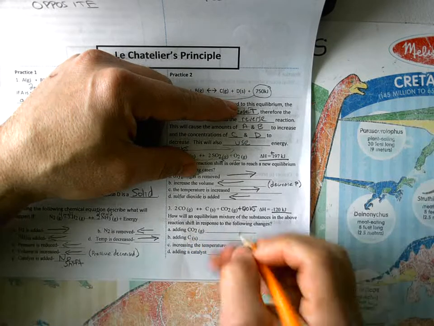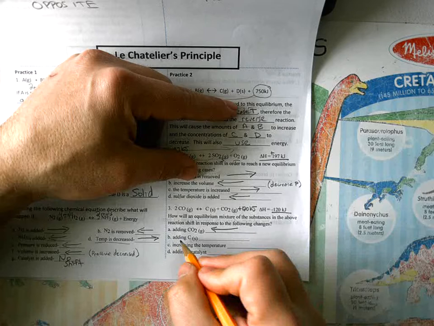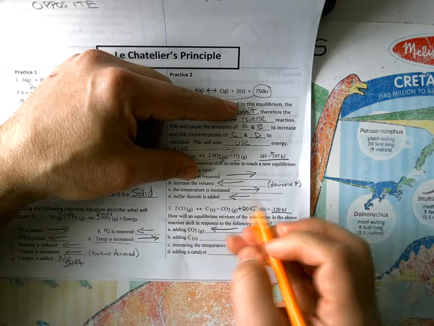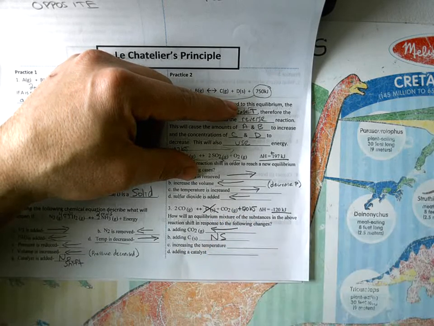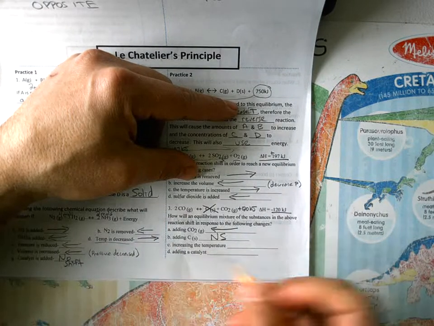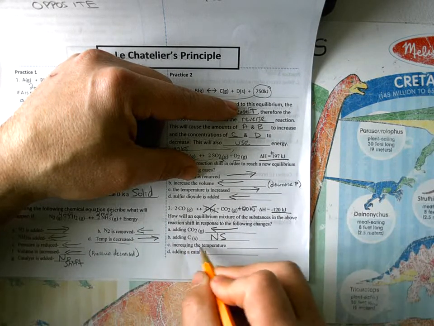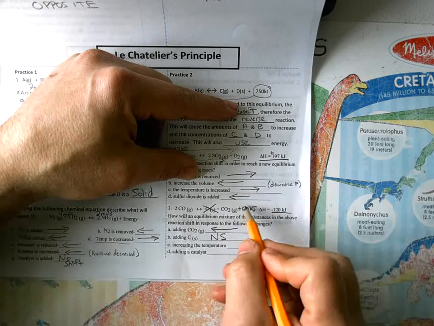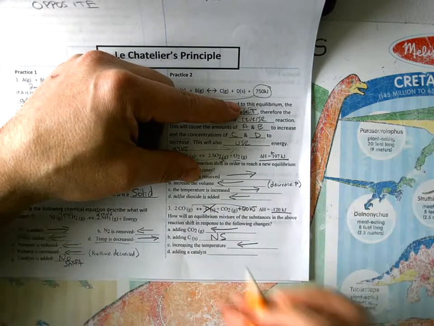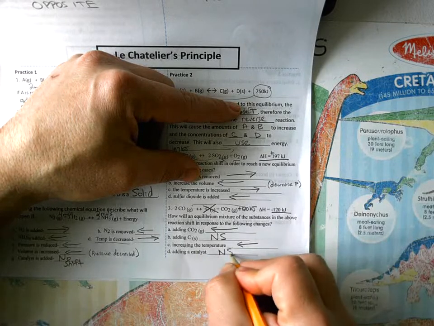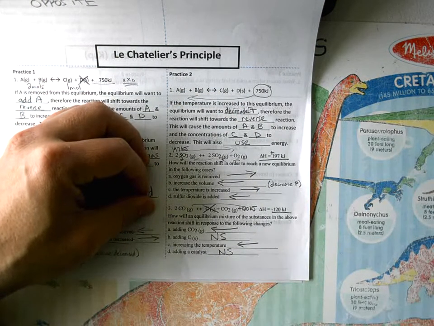The opposite of add CO2 would be remove CO2. Shift left away from it. The opposite of adding carbon solid, well, we have a solid there, let's get rid of it. No shift. For 3C, increase the temperature. The opposite of increase the temperature would be decrease the temperature. If you want to decrease temperature, you go away from the energy. You go left. Lastly, adding a catalyst is again no shift because that will speed up both the forward and the reverse rate.